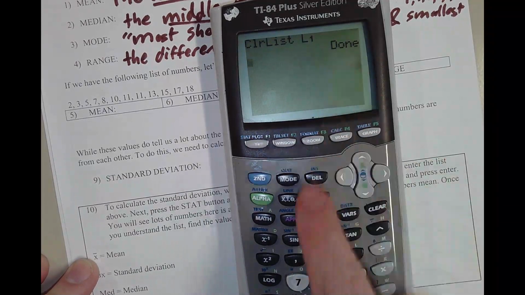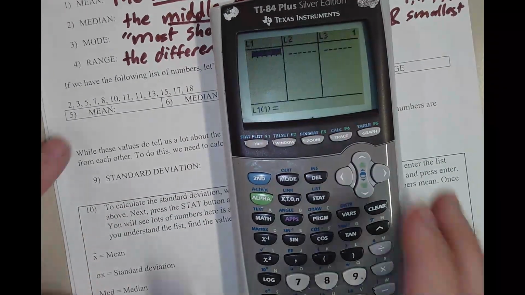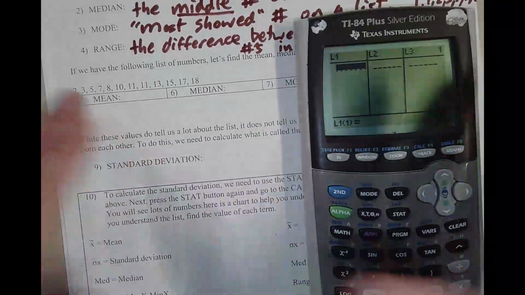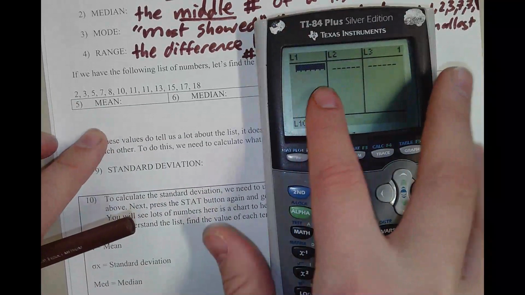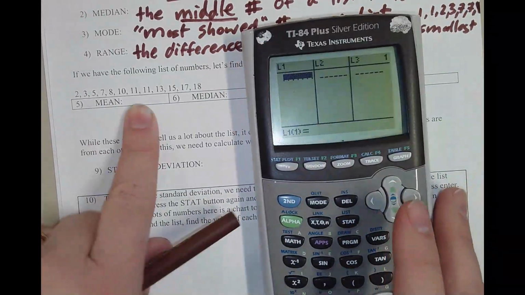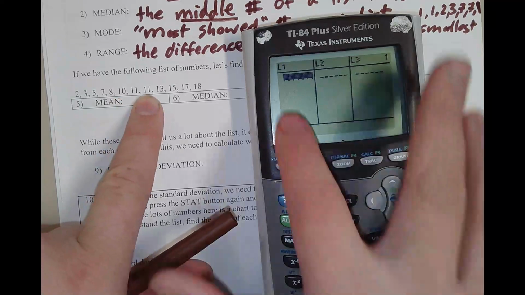You see how it says done? It's because our list is now cleared. So that's another way to clear our list. If you did not know that, that's just another way that a lot of statisticians use when they're dealing with these lists. So we're going to go ahead and type these numbers into list 1.